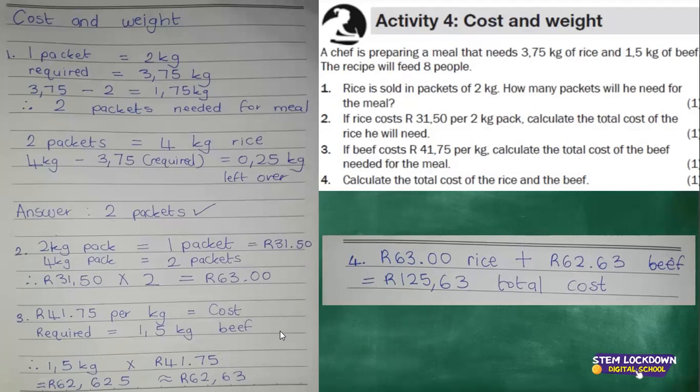Why did I round off to 2 decimal places? In all our questions so far, the prices, the 31 rands 50, 41 rands 75, are in 2 decimal places, and that's why my final answer for the cost is also in 2 decimal places. Then question 4: calculate the total cost of the rice and the beef. We've worked out these calculations. 63 rands for the rice, which we worked out in question 2, and then 62 rands 63 cents for the beef, which we worked out in question 3. Then the total cost is 125 rands 63 cents.